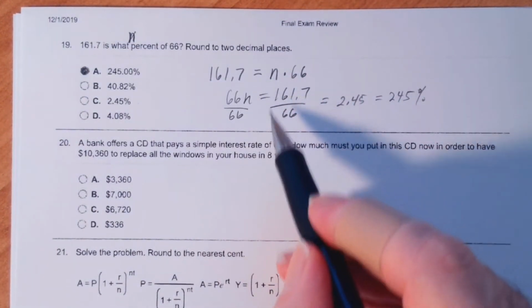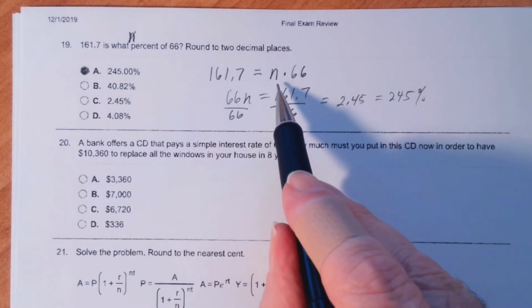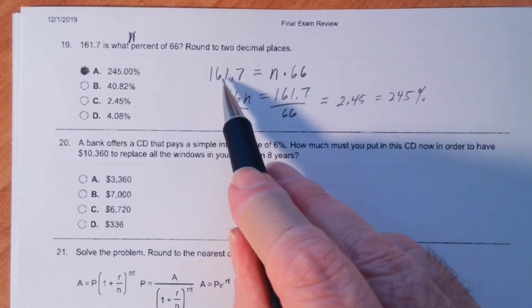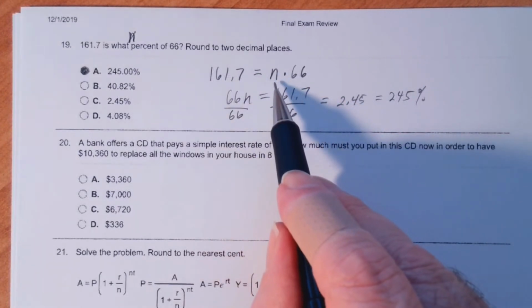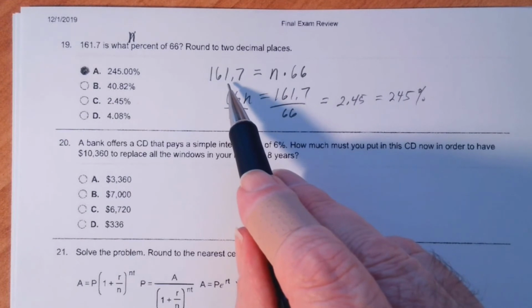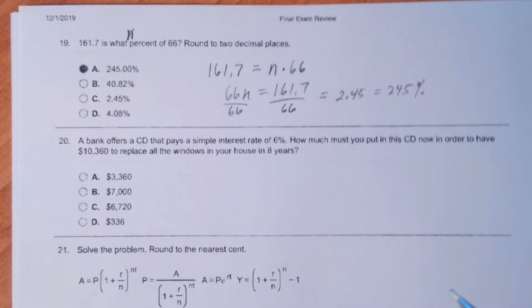Notice this makes sense. Usually when you take a percent of a number, you get a smaller number, but since the percent is more than 100%, that's why we're getting a bigger number.